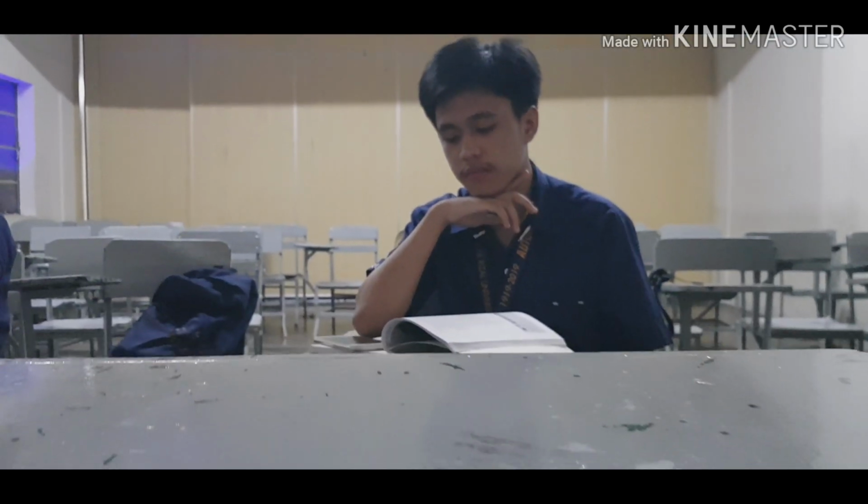Hey guys, I am John Vicente and I'm going to explain Bloom's taxonomy in our reading and writing lesson. Bloom's taxonomy is a classification system used to define and distinguish different levels of human cognition, thinking, learning, and understanding. And these are the 6 levels of Bloom's taxonomy.